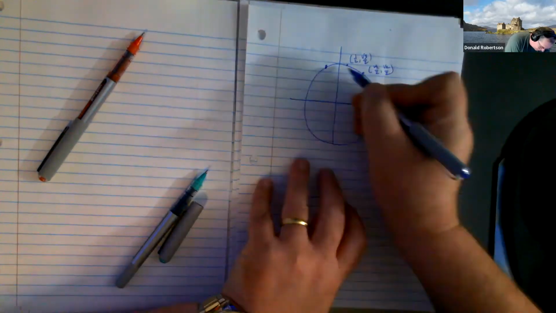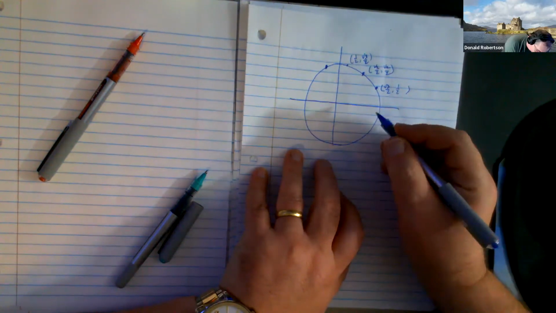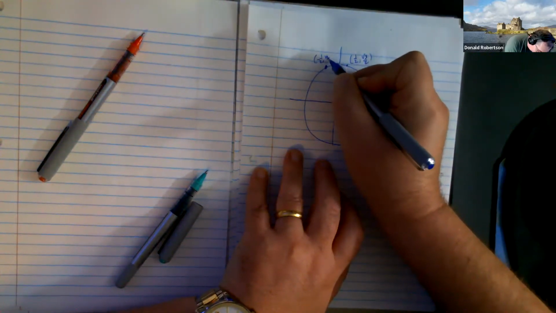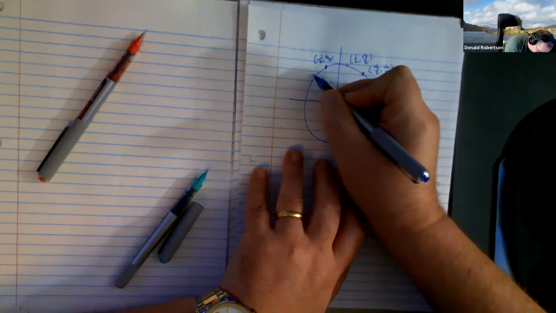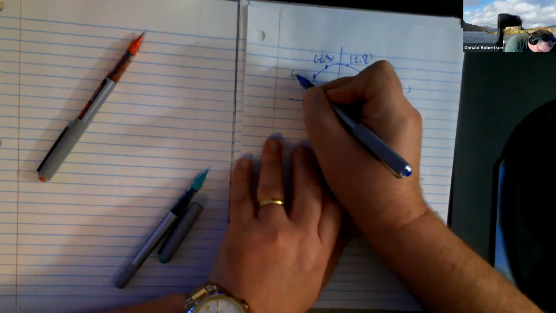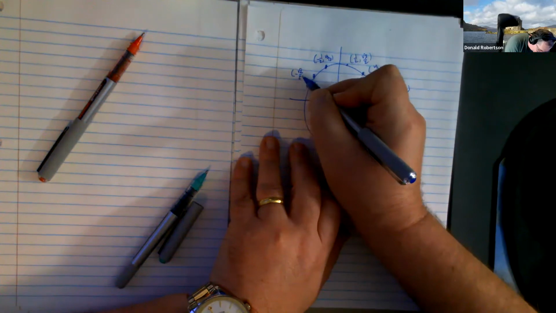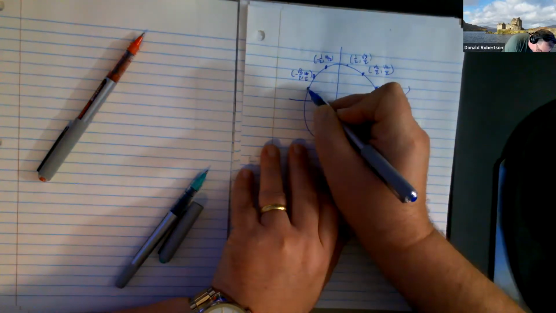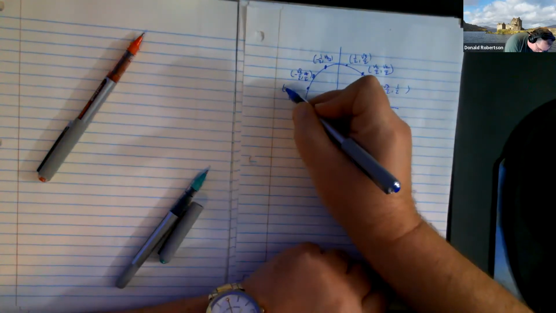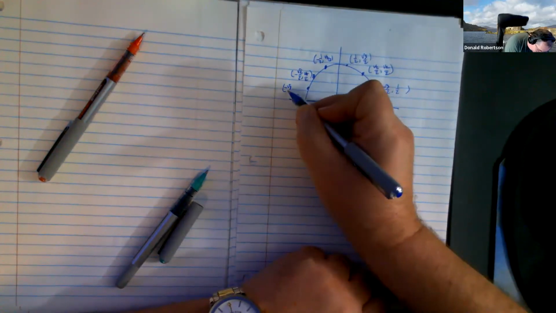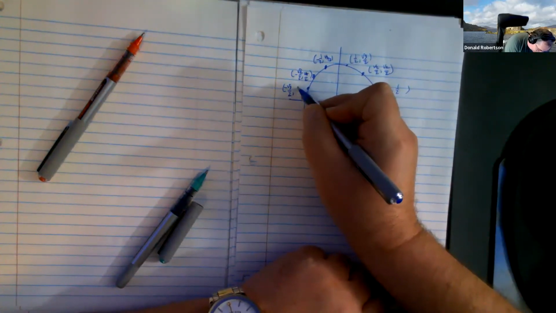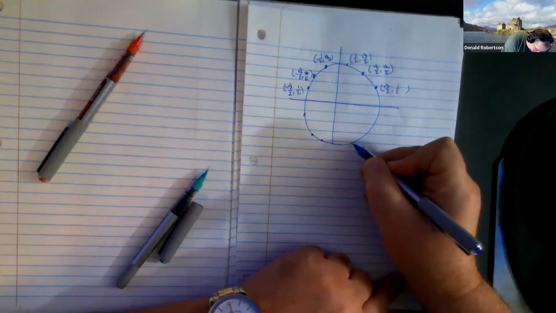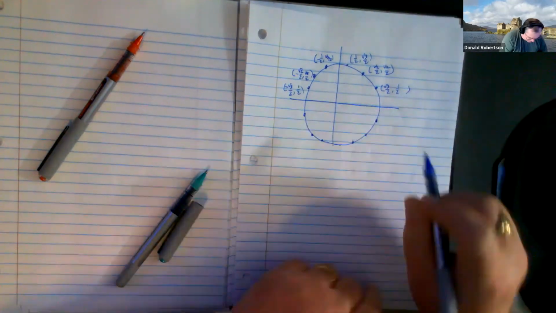This guy directly opposite it is going to be negative 1/2, root 3 upon 2. The next one down would be negative root 2 over 2, positive root 2 over 2. And the last one, opposite this one, is going to be negative root 3 upon 2, comma, a half. And can you imagine there's going to be 3 more here and then 3 more here?